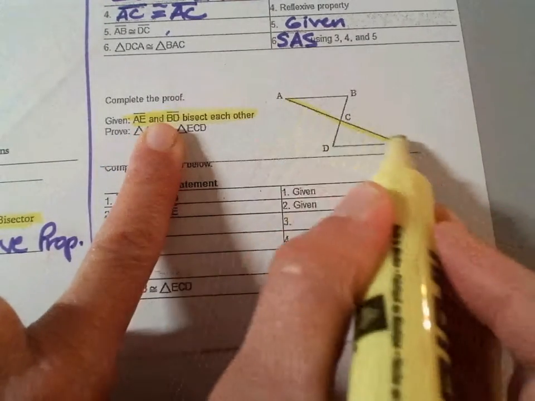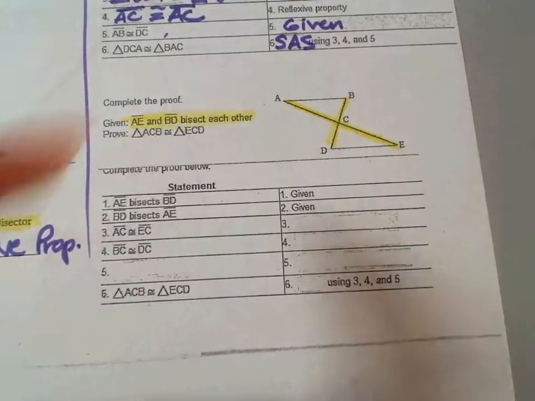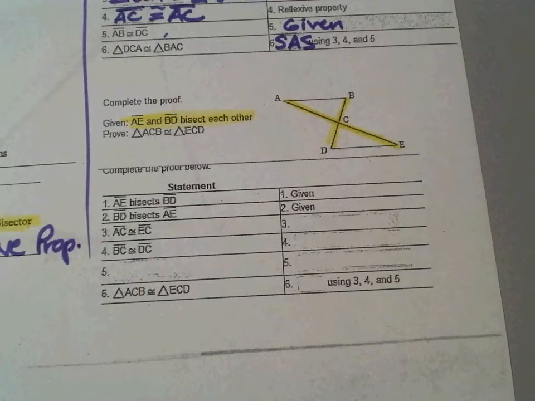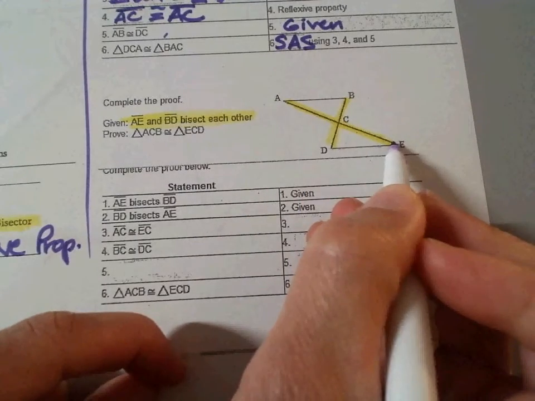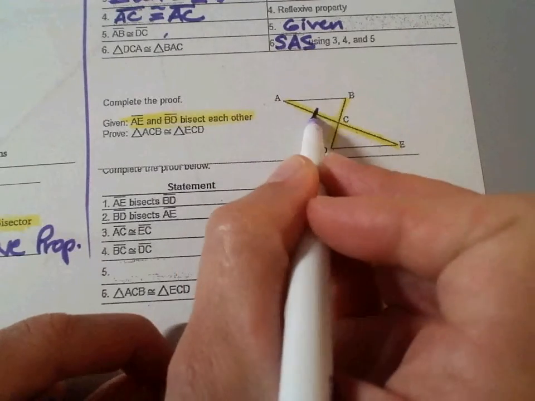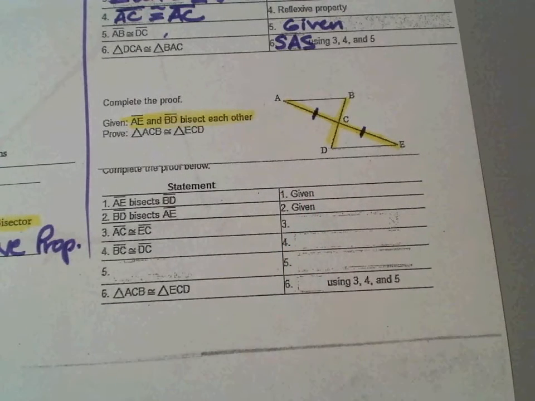So AE is right here, and BD is right here. So we need tick marks, right? Okay, so AE gets bisected. That means on this side I'm going to put one tick mark, on this side I'm going to put one tick mark. That's only AE.